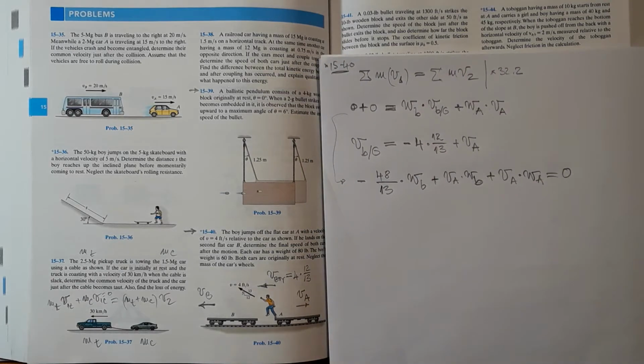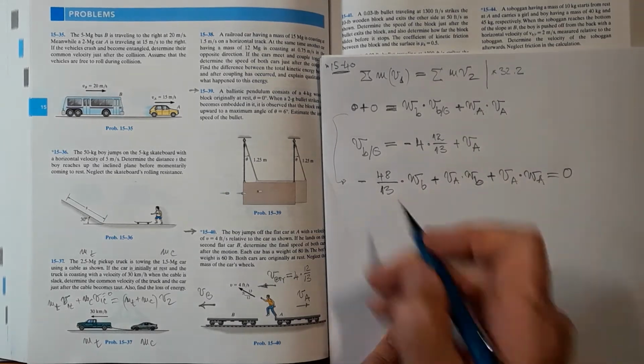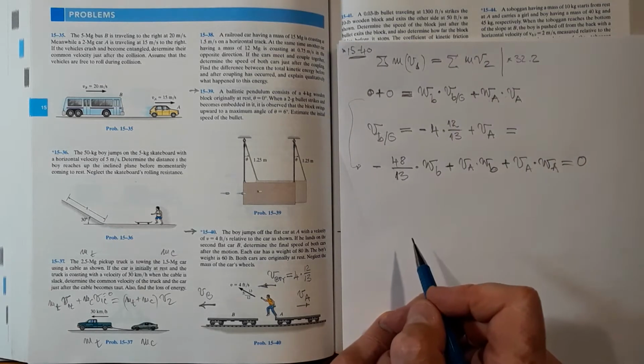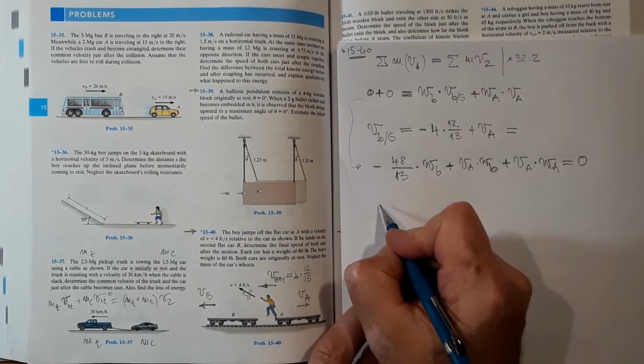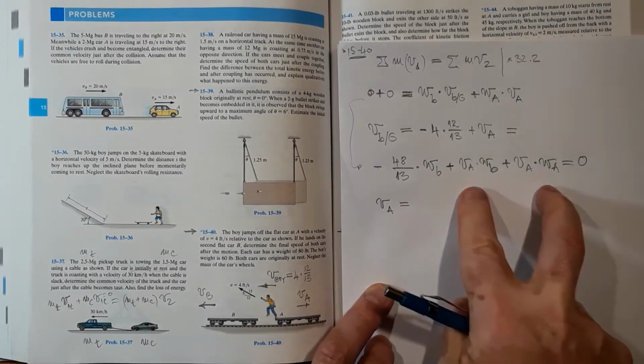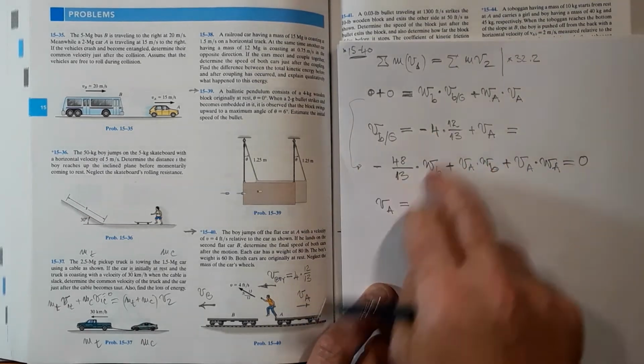So we can solve for the velocity of A. That's the unknown. The velocity of A is going to be 48 over 13 times the weight of the boy over the weight of the boy plus the weight of cart A. This goes to the right.